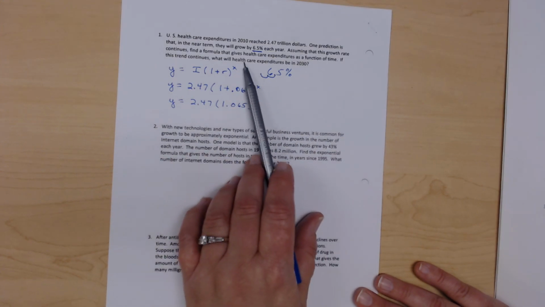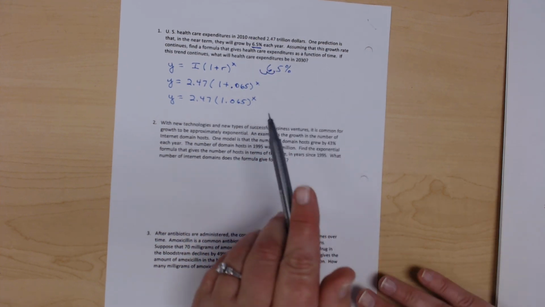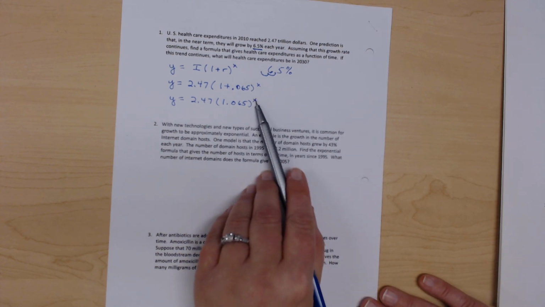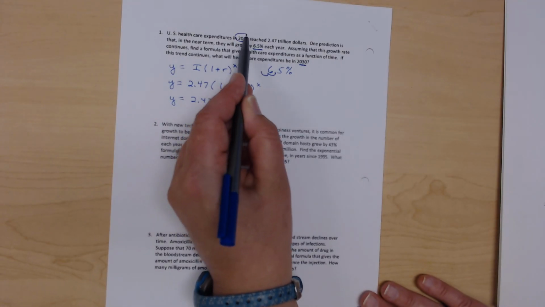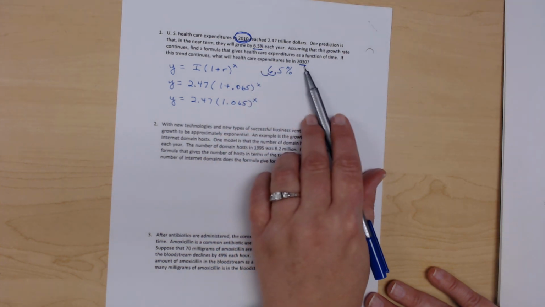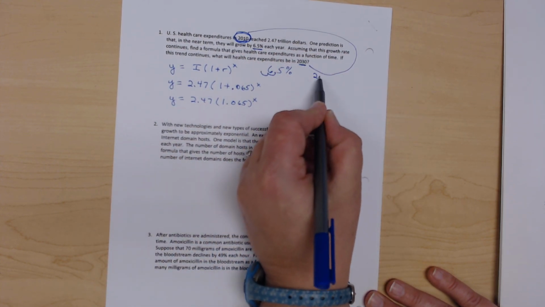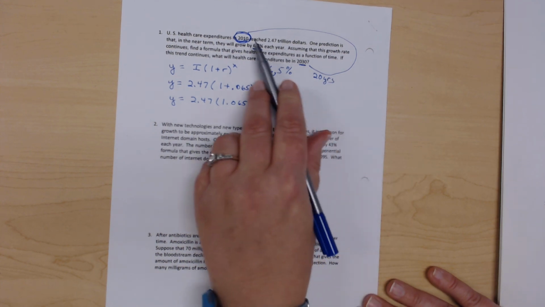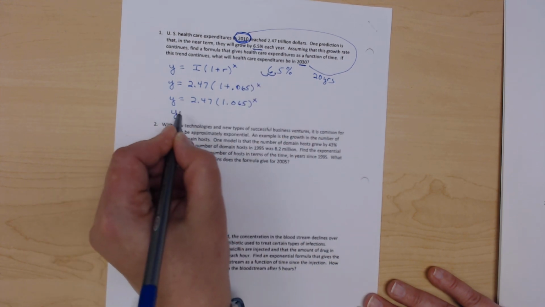Now, can we use this equation? If the trend continues, what will the healthcare expenditures be in 2030? That goes in for x, that's our time. Now, we don't put in 2030, we don't even put in 30. It's how many years since the start of the problem? How many years is it from 2010 to 2030? So we need to plug in 20. You always have to acknowledge what is the start of your problem. That's where all the problems begin, right?